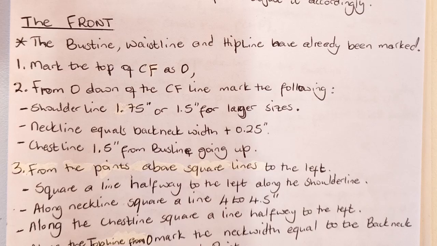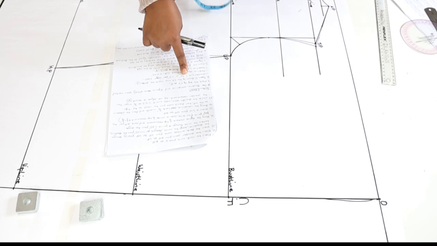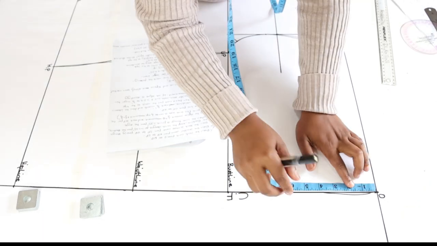Now from 0 down the center front line, we are going to mark the shoulder line, which is going to be 1.75 of an inch or 1.5 inch for larger sizes. I think up to maybe 42 inches you can measure the 1.75, but if you are larger than 42 inches, it means you are supposed to use 1.5 inches for the shoulder line. So in my case, I'm just going to mark 1.75 inches.